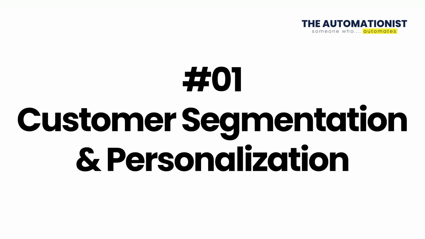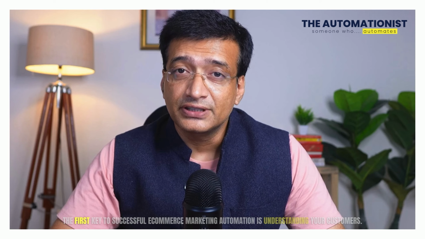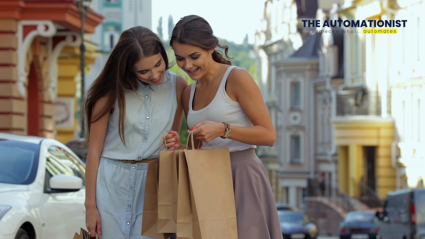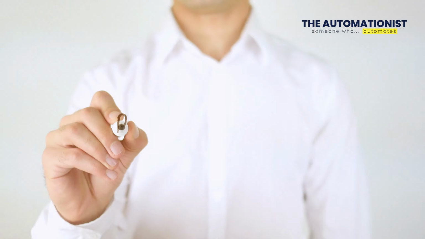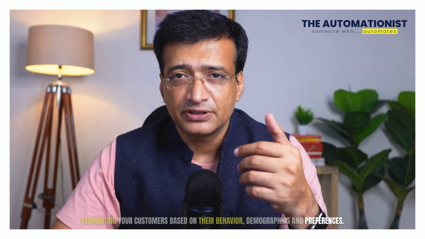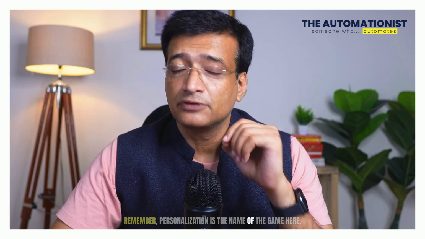So, number one, customer segmentation and personalization. The first key to successful e-commerce marketing automation is understanding your customers. Just like in personal development, one size doesn't fit all. Segmenting your customers based on their behavior, demographics, and preferences. Remember, personalization is the name of the game here.